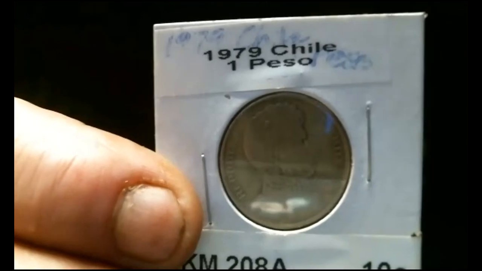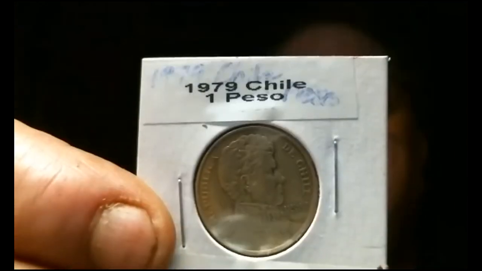Anyways, that's from Santiago Mint. Yeah, right there next to his head, the back of his neck, Santiago Mint. A lot of countries don't put mint marks on because there's only one mint in the country, or they're not making their own coins. They're getting it from some other country.